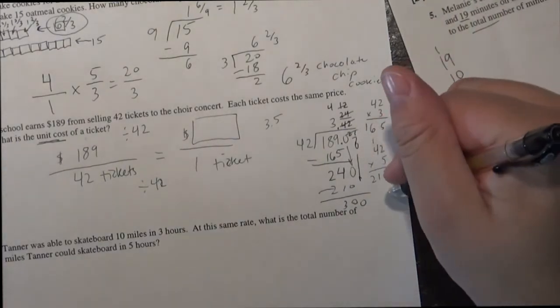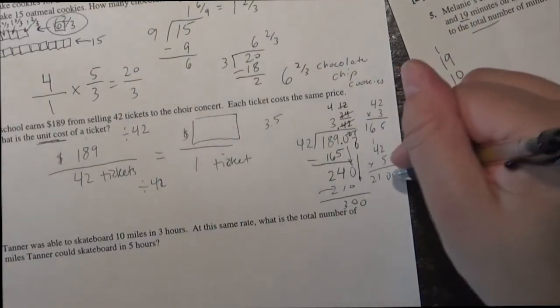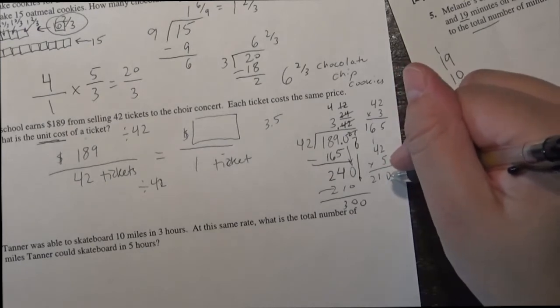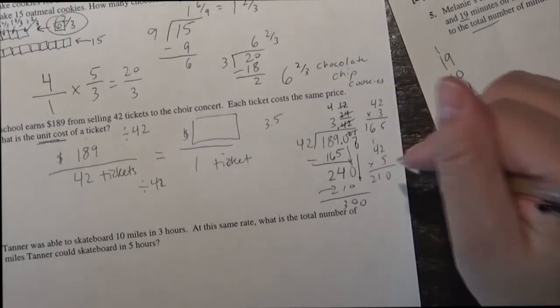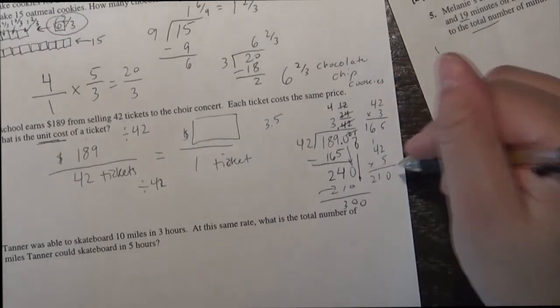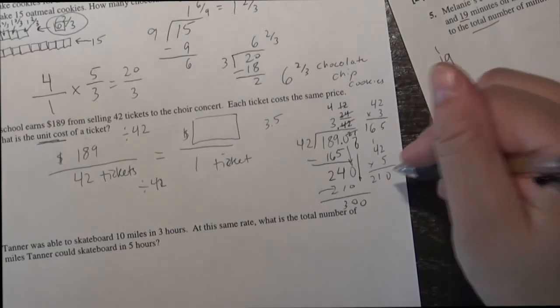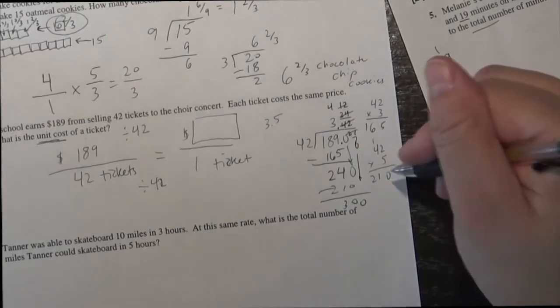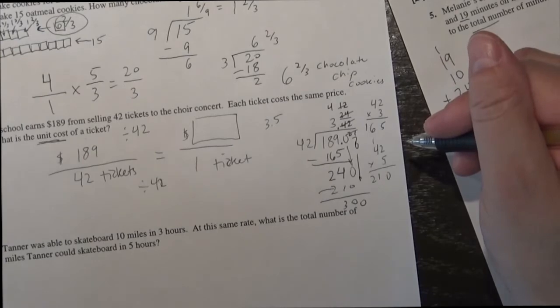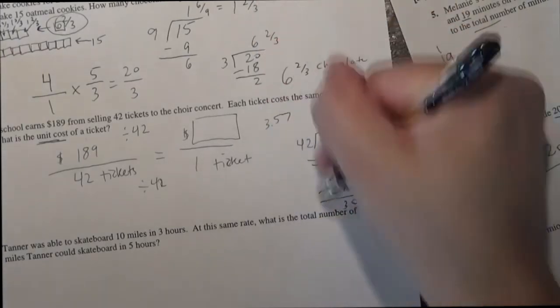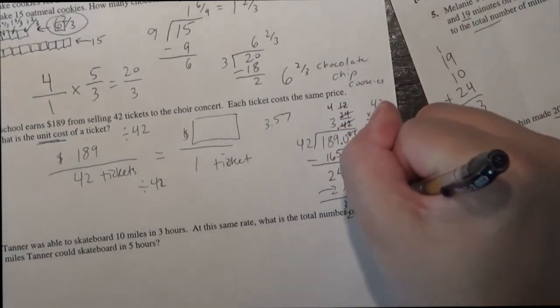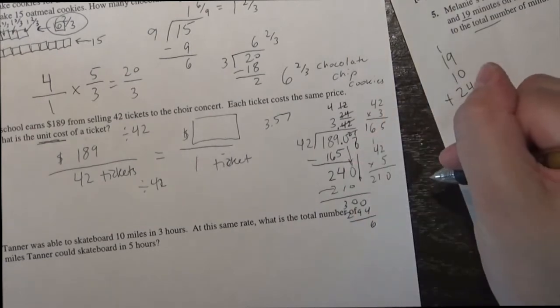Well, let me just do another guess and check. If I add another 42 onto 210, I'd probably get 252. If I add another 42 onto that, I get 294. That's probably as far as I can go. So that would be 7. That would be 294 with a remainder of 6.